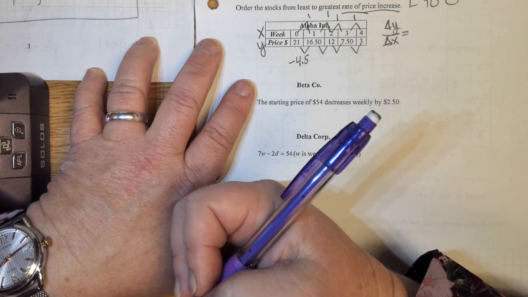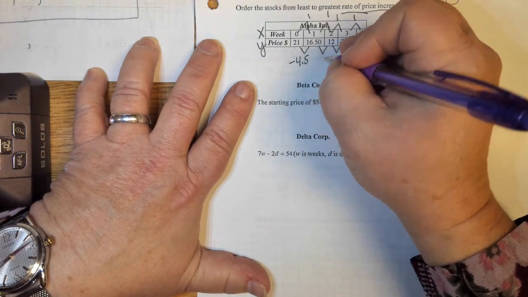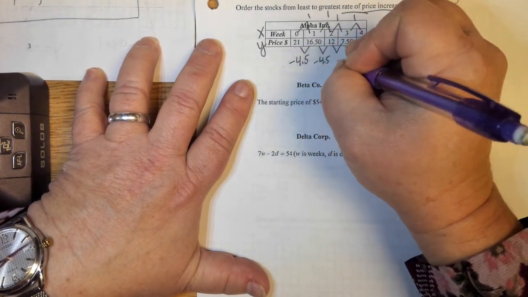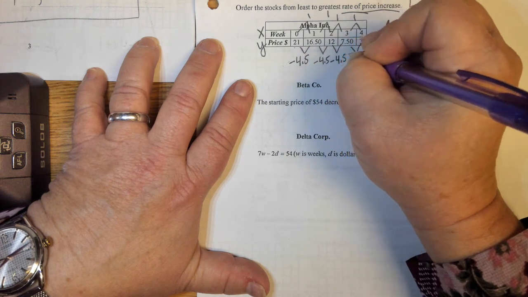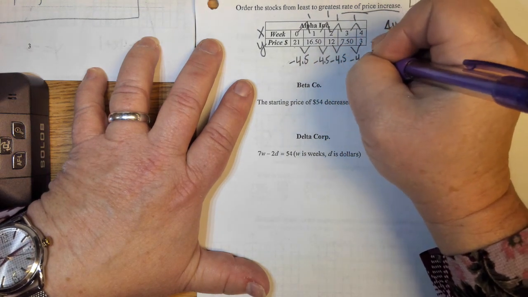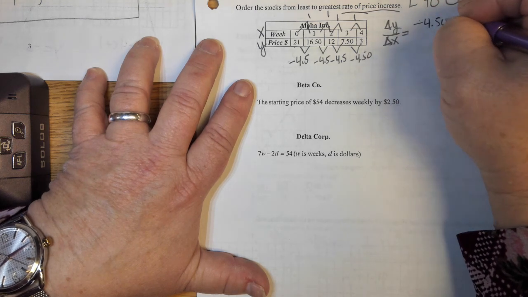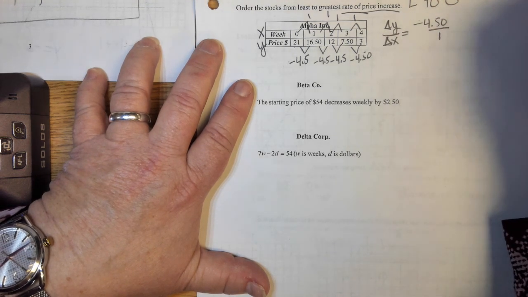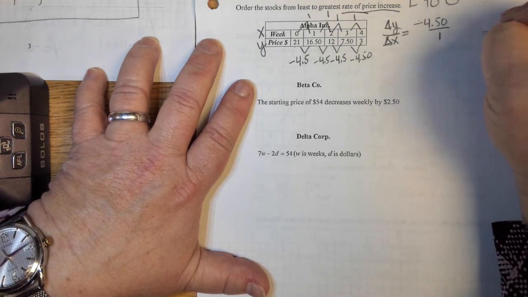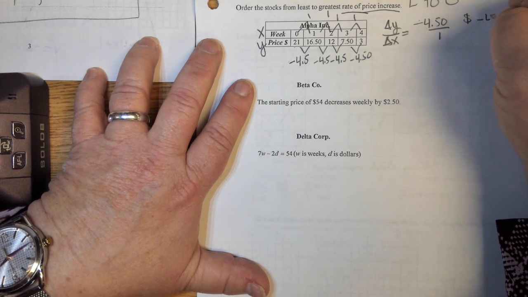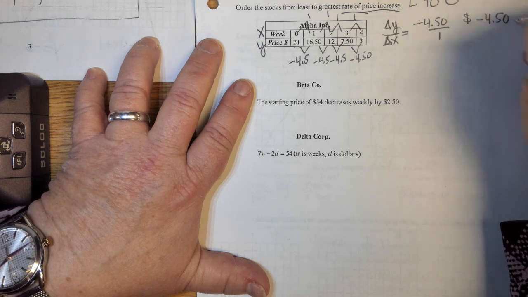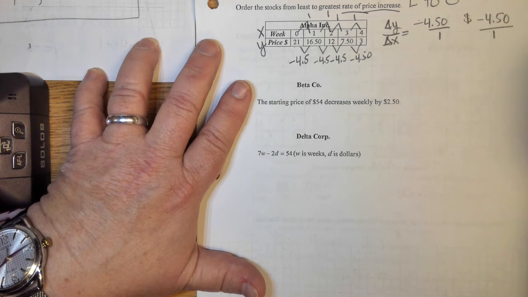Do you agree? Here, I've gone down by 4.5. Here, I've gone down by 4.5. So I'm actually losing 4.5 every week. Subtract 4.5 over 1. So my price is going down by $4.50 for each week.